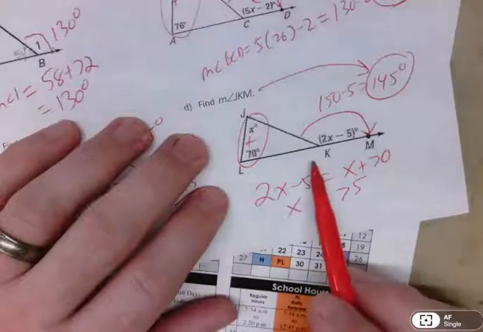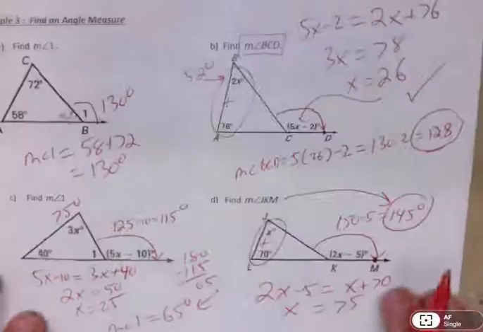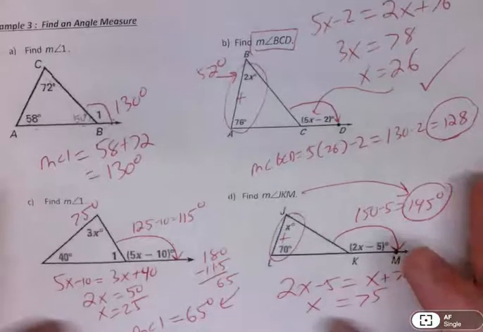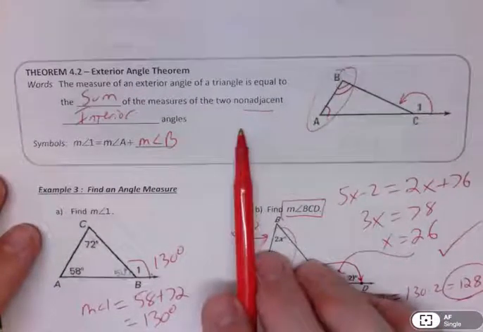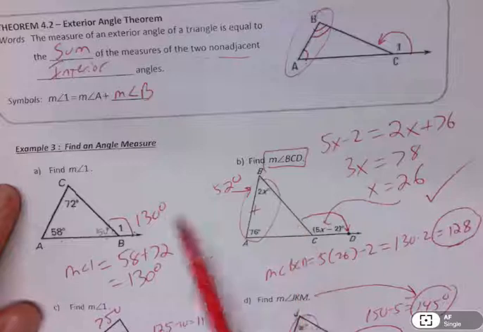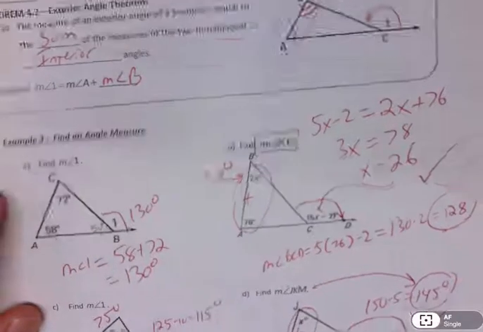Actually, in some ways, this one might have been easier than this one. But that's how you do it. Okay? So this one's a little different. This one, you've probably never seen anything like this before, this exterior angle theorem. But it's actually pretty useful in situations like these, where you can't just solve for the missing angle from using the 180. All right, so hopefully that helps.